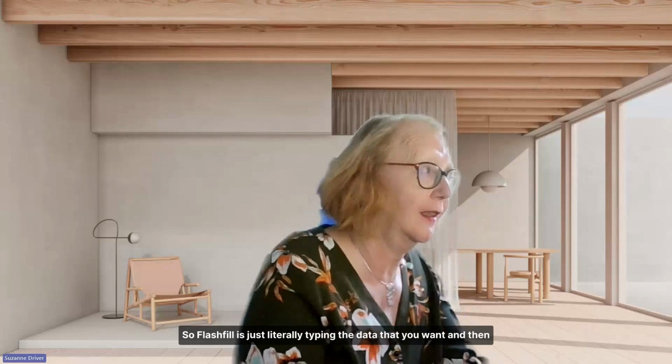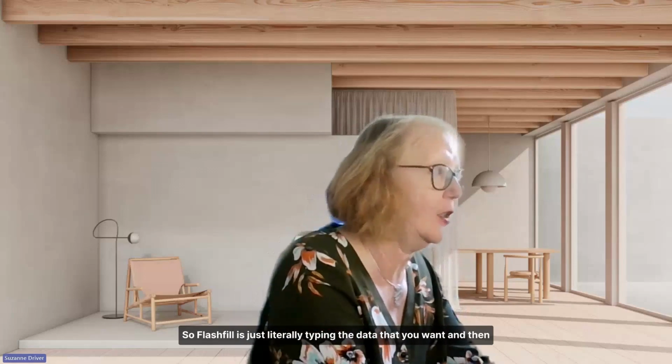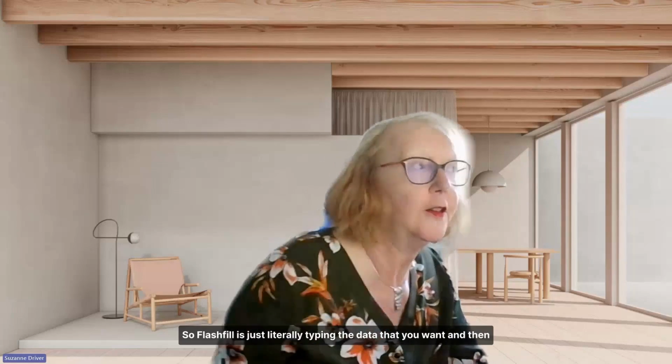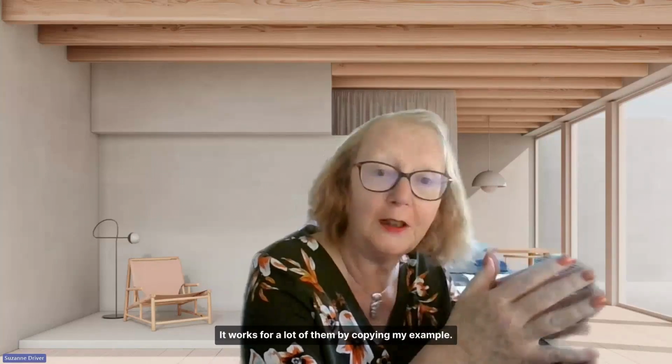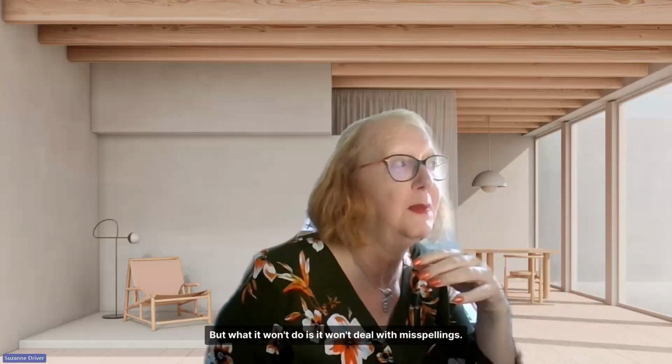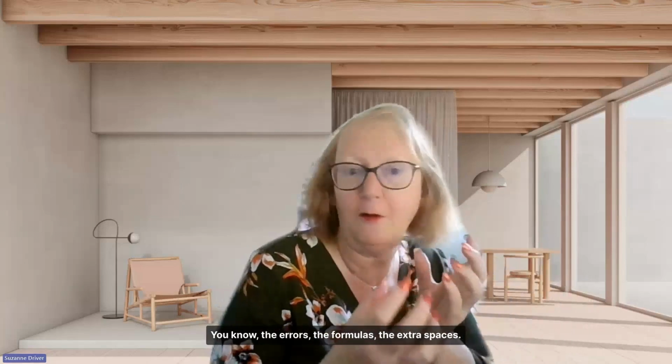So flash fill is just literally typing the data that you want and then dragging it down and doing flash fill. So you can see flash fill is brilliant. It works for a lot of them by copying my example. But what it won't do is deal with misspellings, the errors, the formulas, the extra spaces. It won't deal with anything like this.